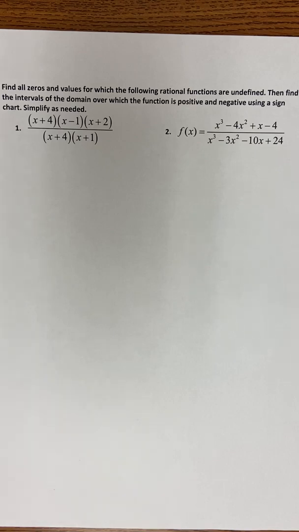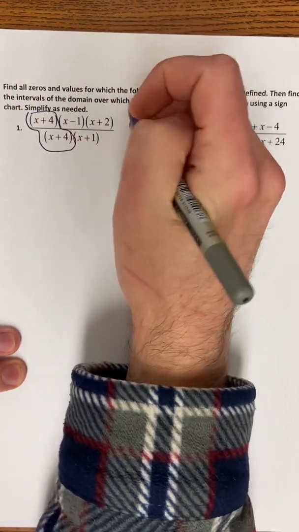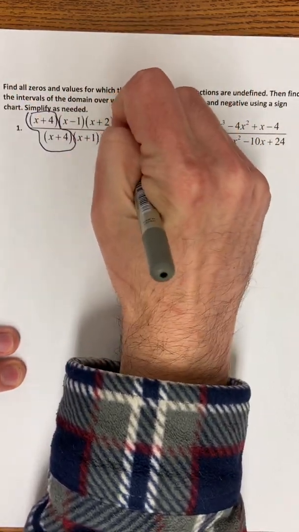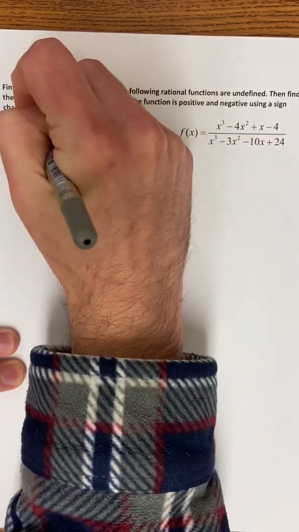So where is the rational function undefined or potentially indeterminate? That will be any time the denominator is 0. While not every denominator being 0 produces an asymptote, for example, because x plus 4 over x plus 4 is present, these x plus 4s will cancel and create a hole at the x value of negative 4, but you can remove them.